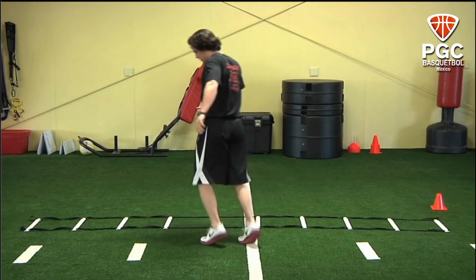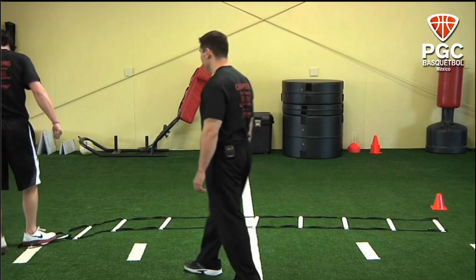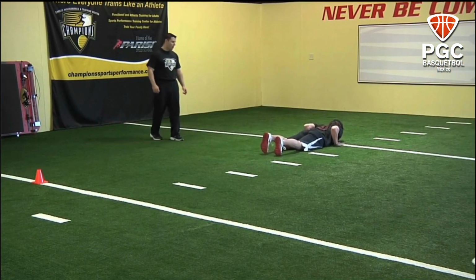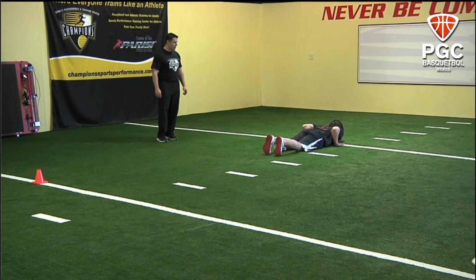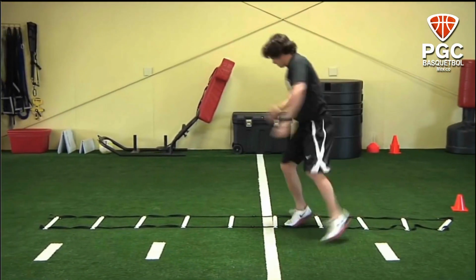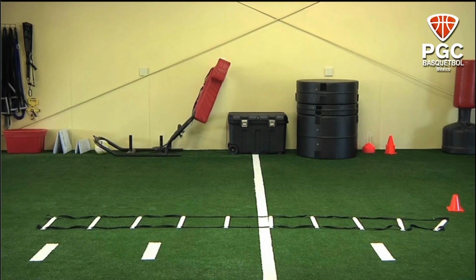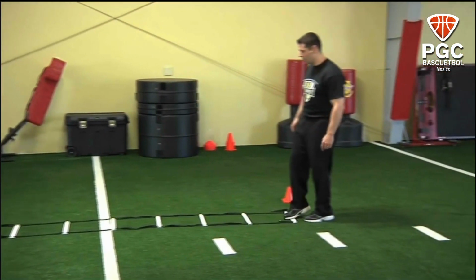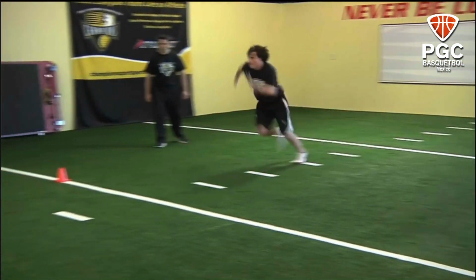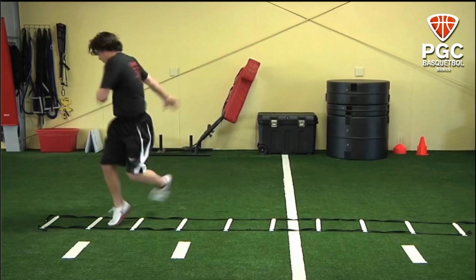Perfect. Picture perfect. That's it. That's the pattern. Let's see what it looks like. Off the left leg. Ready, set, go! Good job. Missed 2. Yeah, no big deal. We'll do it again. Ready, set, go! Excellent.